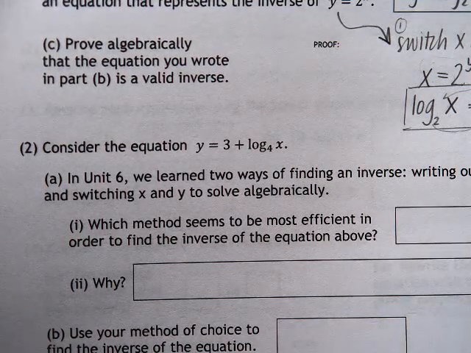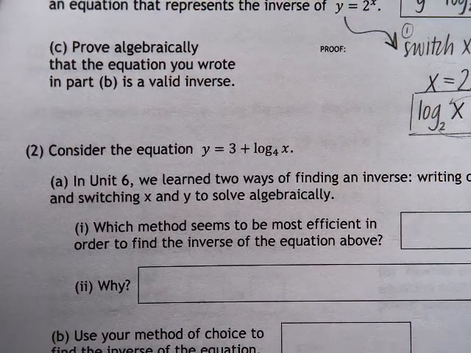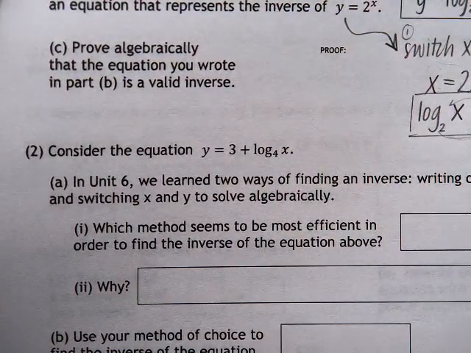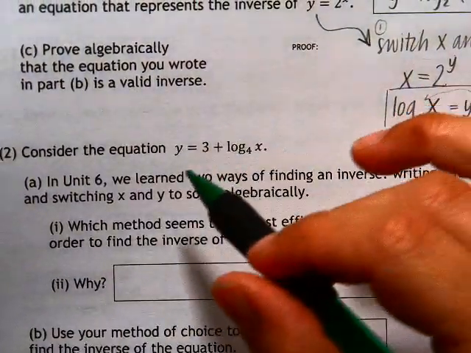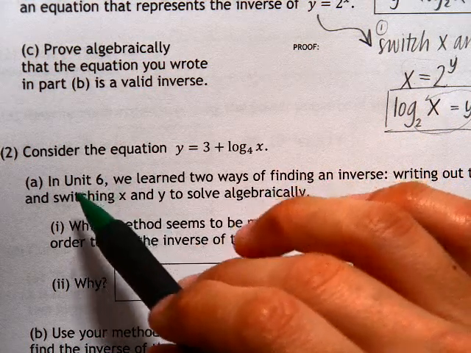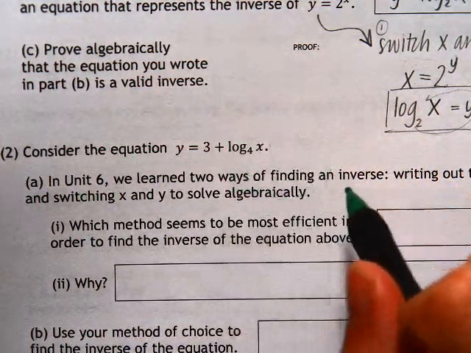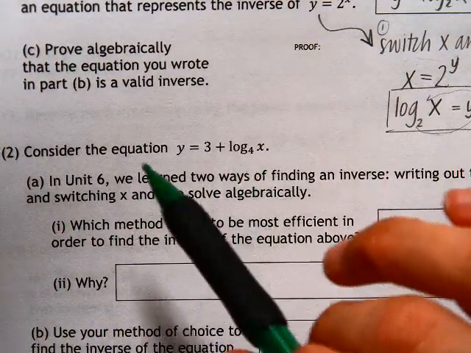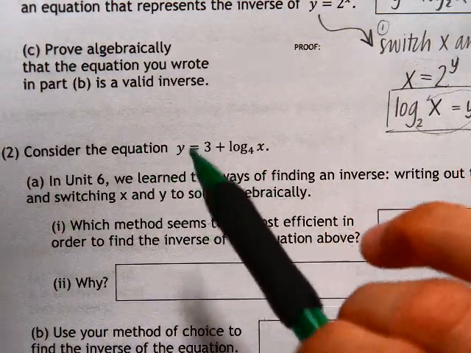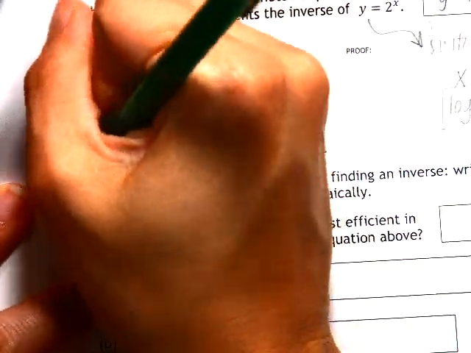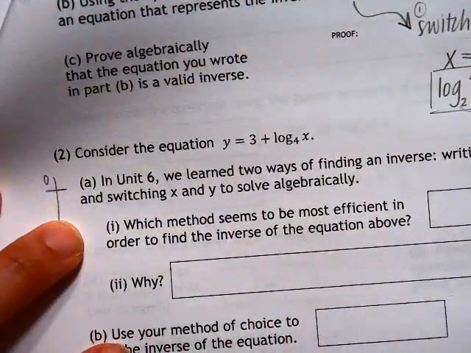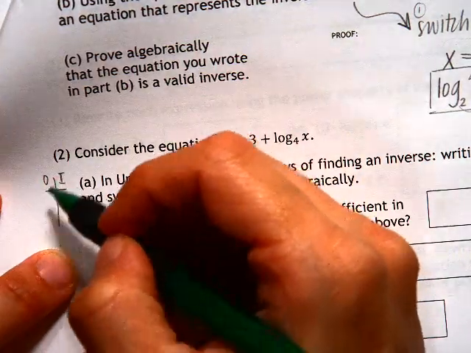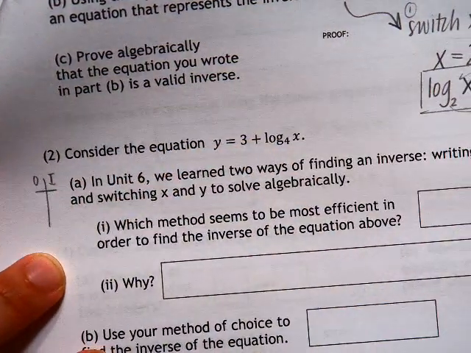So in question number 2, let's not try to overcomplicate things. Let's keep going with what we saw in question number 1 about inverses. In letter A, it points out that in Unit 6 we actually learned 2 different ways of finding an inverse. We did do the switch x and y thing, but we also talked about another method. That was the method of writing out all of the original steps and then inverting the steps and doing the opposite, which we usually did in a little table of values sort of thing.